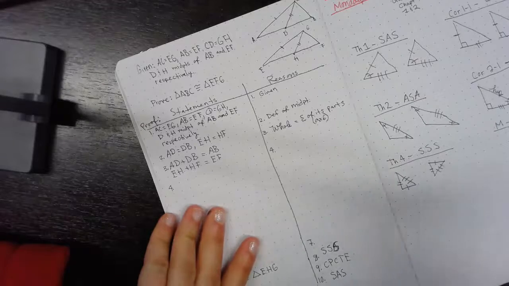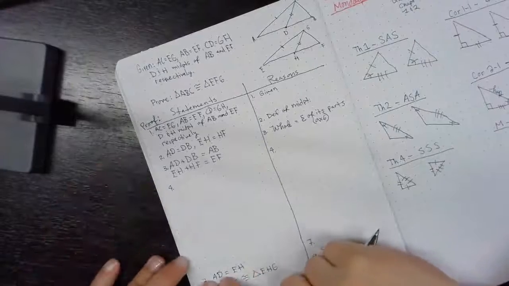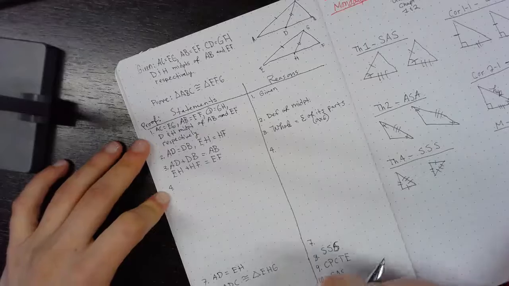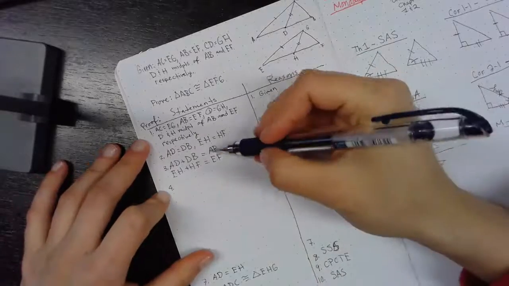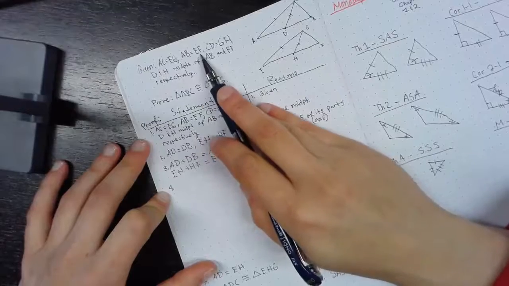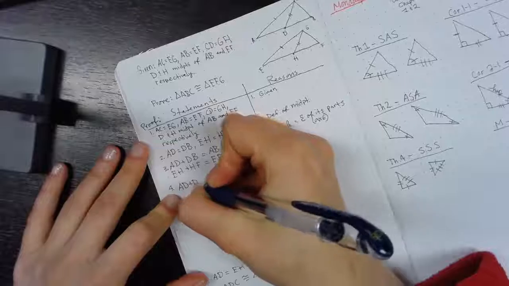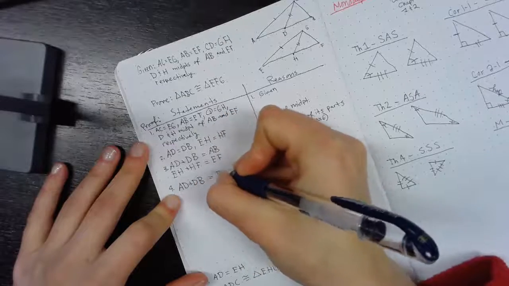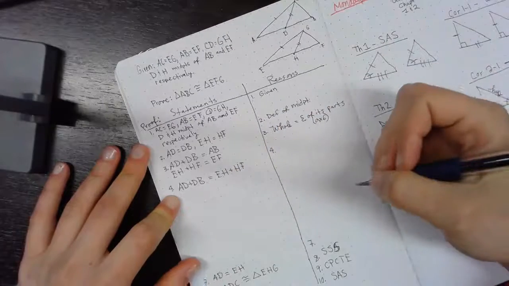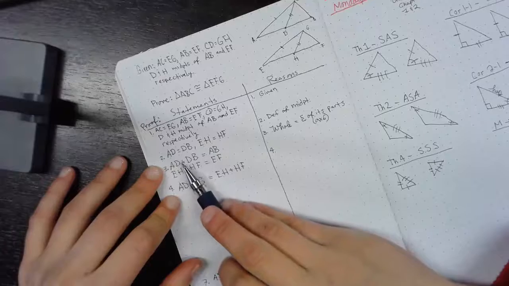Now that we've got these here, I was thinking, I want to get AD equals EH, and I want these guys to match. We do know something about AB and EF. Up here in our given, it says AB is equal to EF. So could I write it like this instead? AD plus DB is equal to EH plus HF. Yeah, that would be true because of substitution.